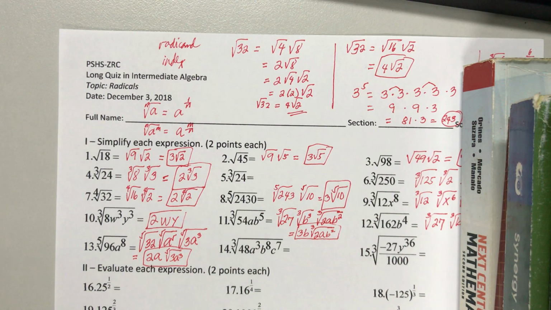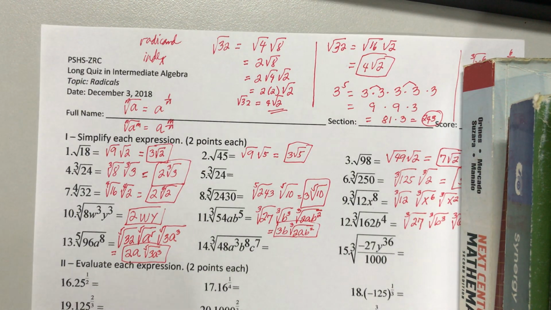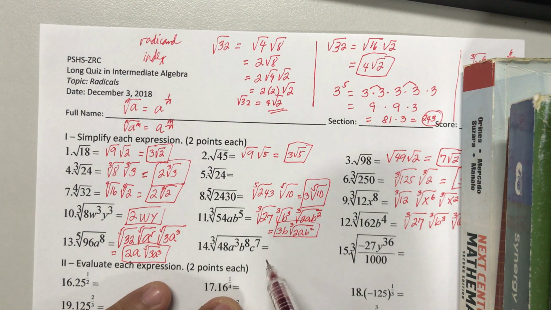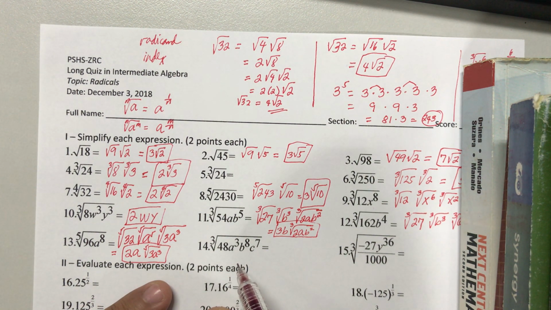Number 14. Okay, last two numbers. Look, in 30 minutes ka lang. The cube root of 48a cubed b to the power of 8 c to the power of 7. Is 48 a perfect cube? The answer is no. Does 48 have a factor which is also a perfect cube? The answer is yes. What is that number which is a factor of 48 which is also a perfect cube at the same time? The answer is 8. 8 is a perfect cube, and 8 is a factor of 48.